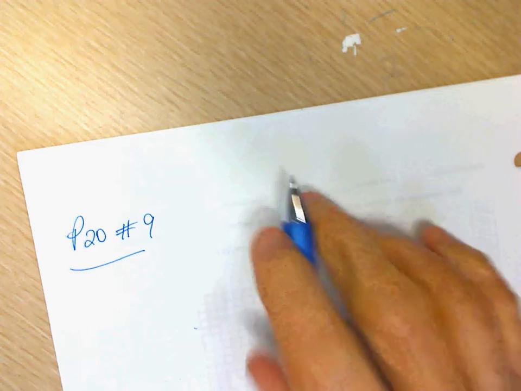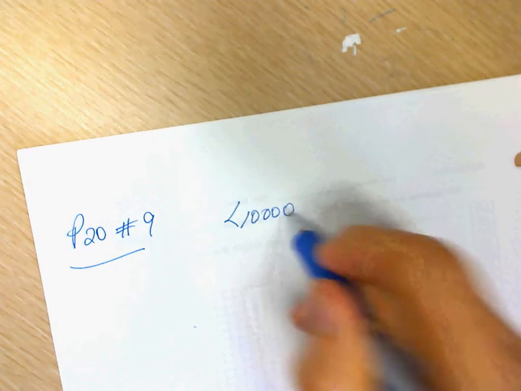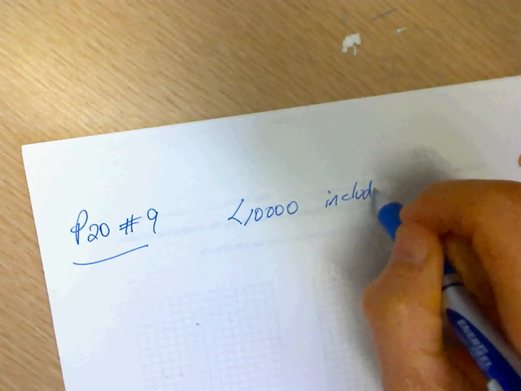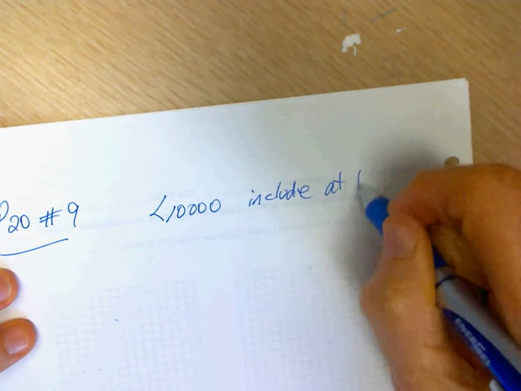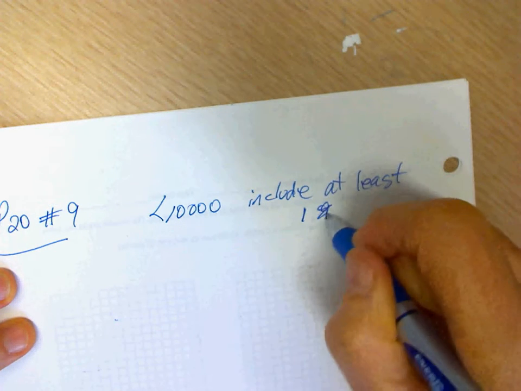Page 20, number 9. How many natural numbers less than 10,000 include at least one 9? I'll spell it out.